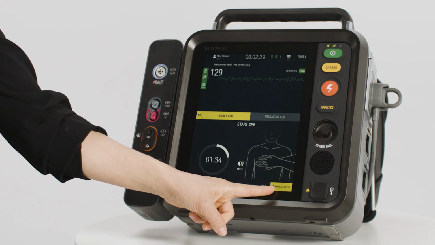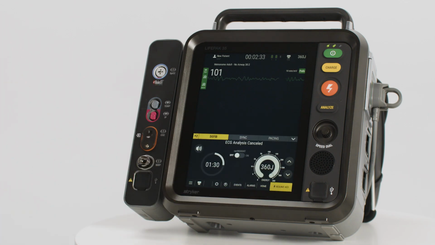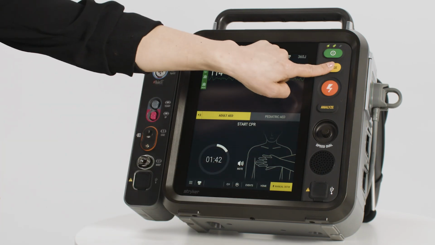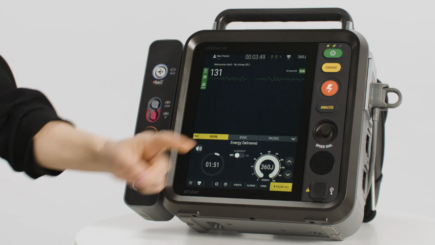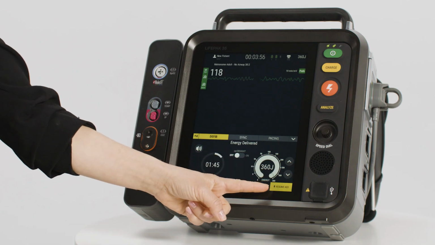There are 2 ways you can switch from AED mode into manual mode. You can press the Manual Defib button in the bottom right corner of the screen. Or to begin charging as soon as manual mode is active, push the Charge button on the front of the device. You can always switch back into AED mode by pressing the Analyze button on the front of the device, or by pressing the Resume AED button at the bottom of the screen.